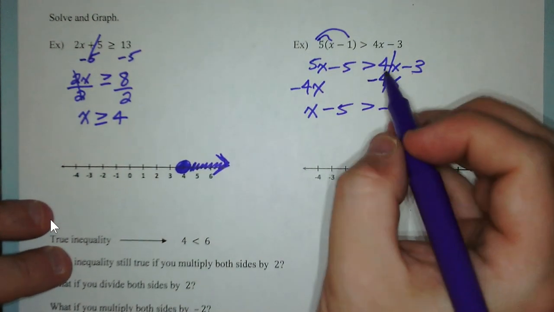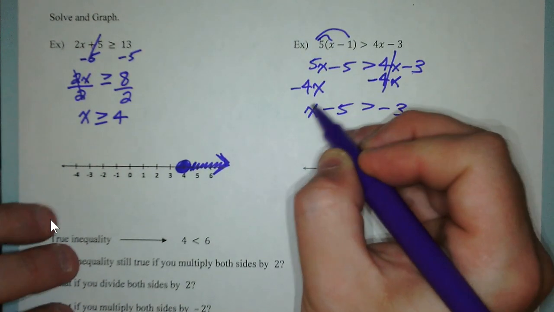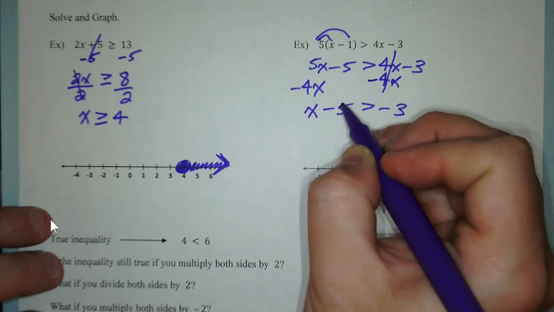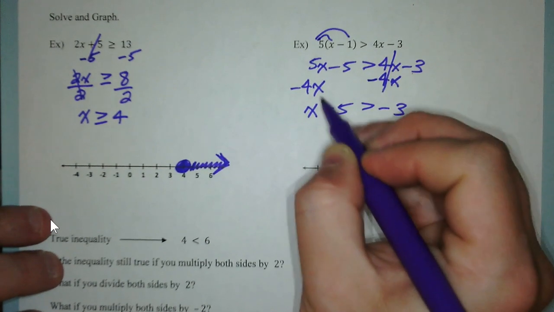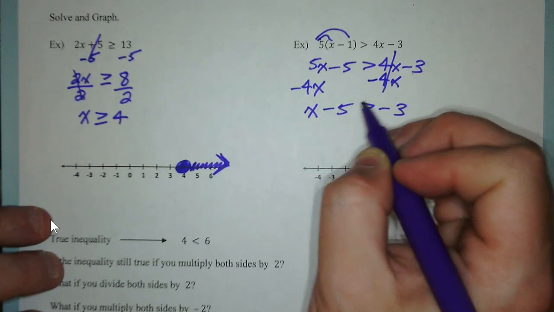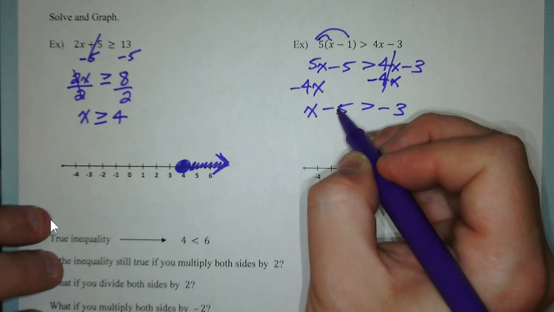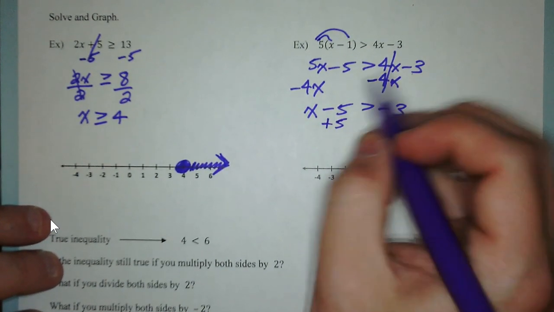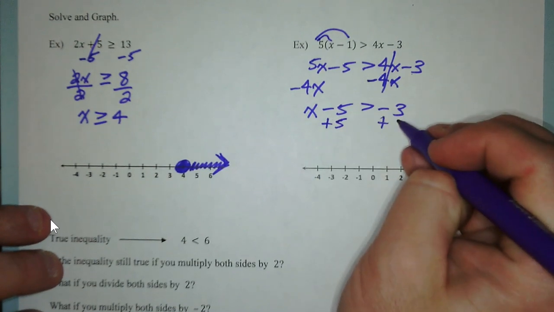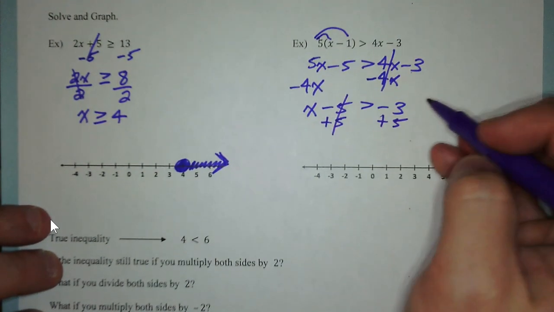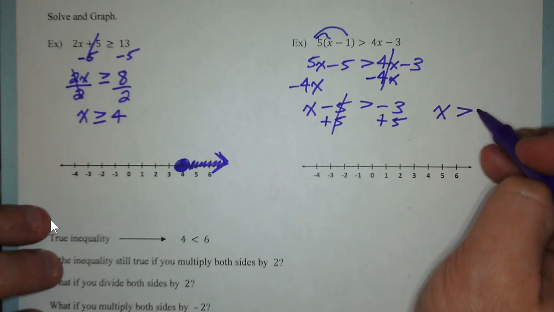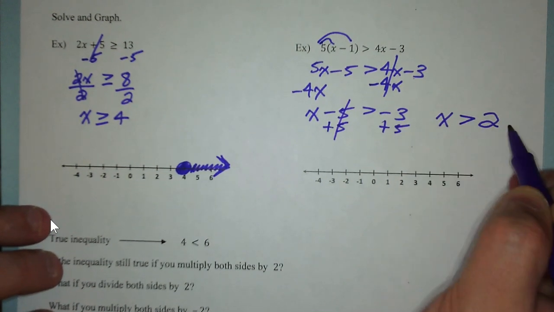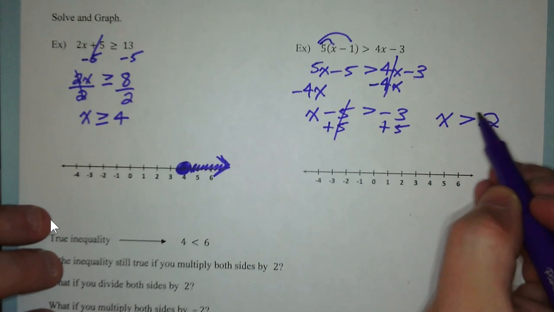See, now, William, now I know, okay, I got my x over here. And I want my regular numbers to go to the other side, because the left side is where I got my variable x. So now I got to get this minus 5 away from the left side over to the right side. So I'm going to add 5 to both sides. And so now I finish with x is greater than 2, because negative 3 plus 5 is 2. And so this is my final answer.